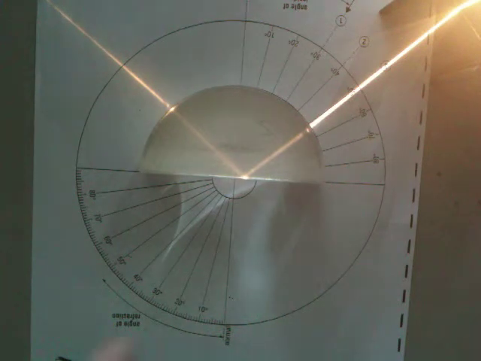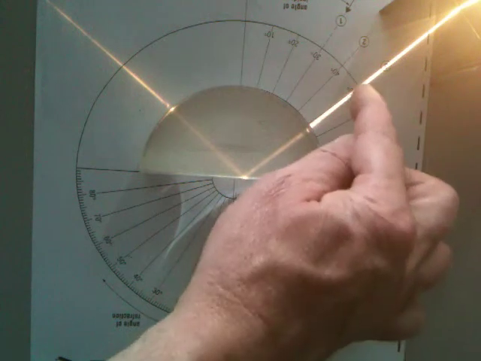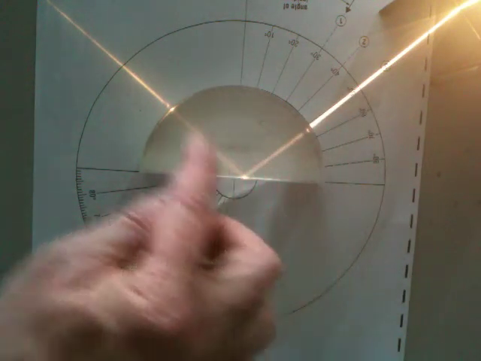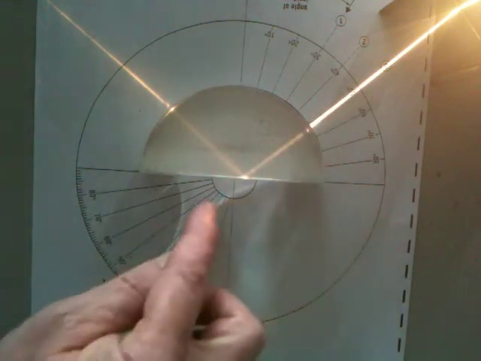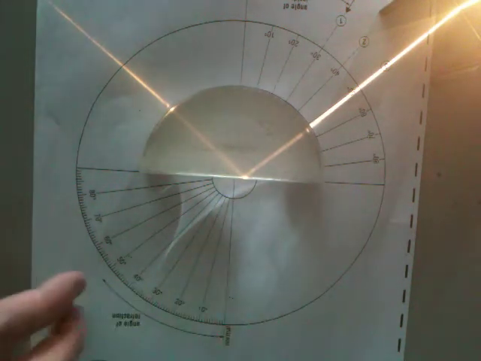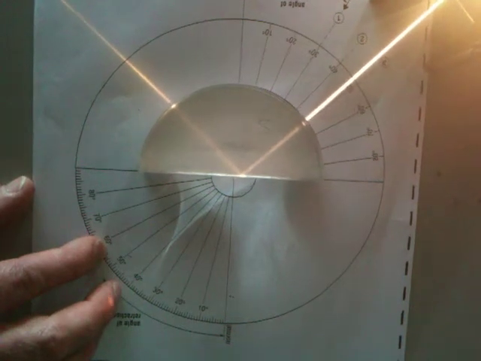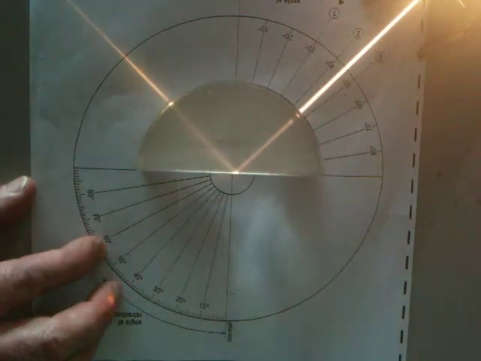And it's all about having an angle of incidence big enough so that we only get a reflected ray. We don't get any ray refracted. That refracted ray will only occur if you are less than something called the critical angle. And in Perspex, it's around about 42 degrees.